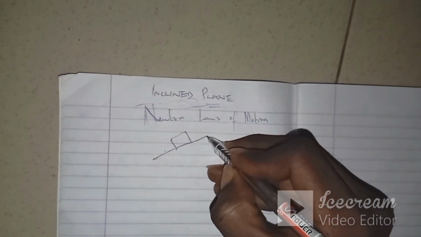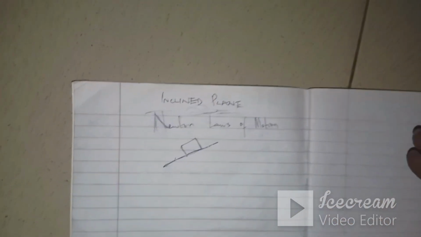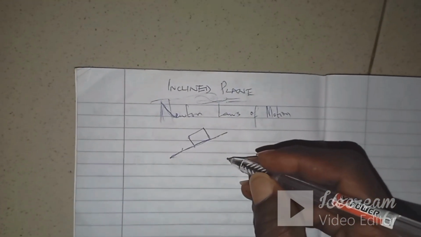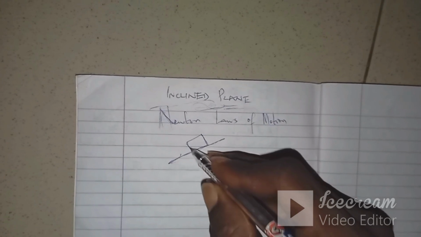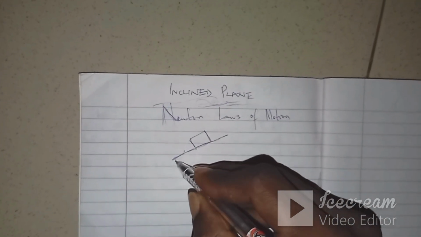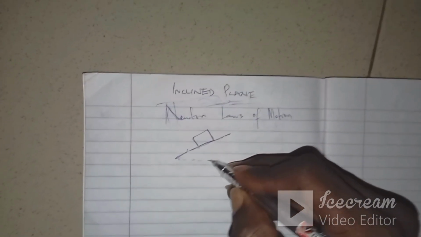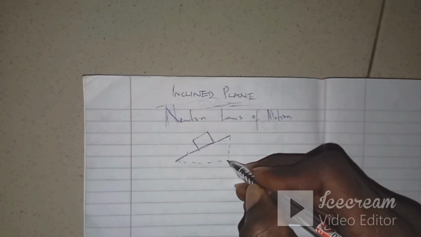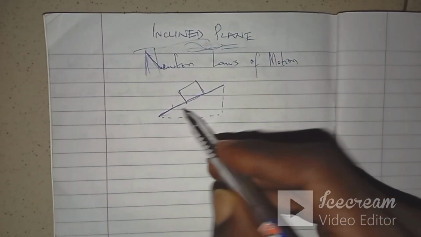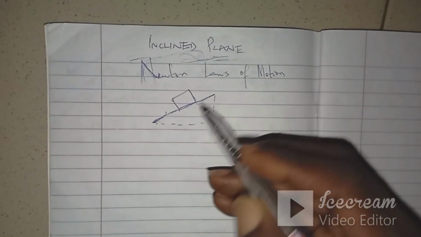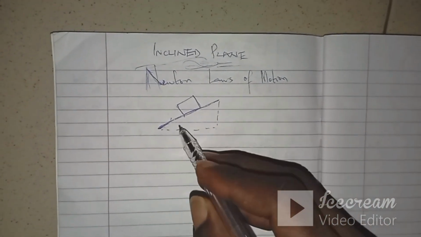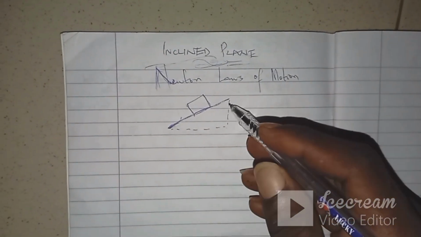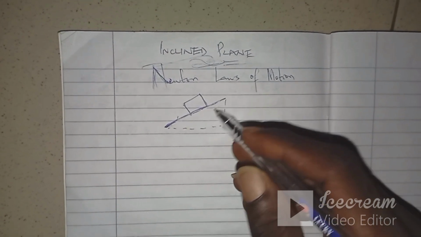Let's say this is the inclined plane. Most of the time you see textbooks doing this in such a way that you have a triangle around this. But notice that the focus is here. So when you have an inclined plane, there is Newton's second law.